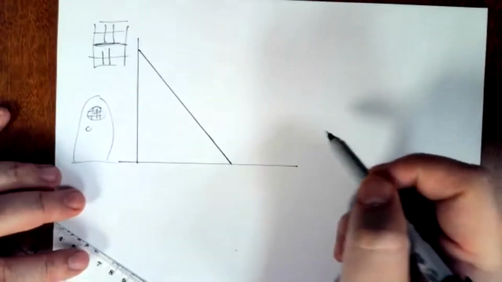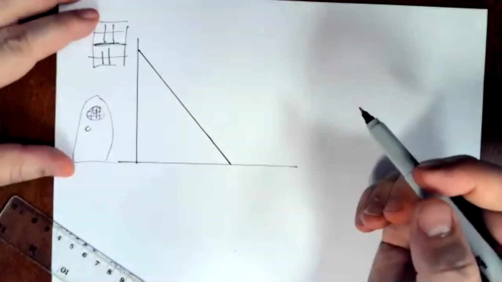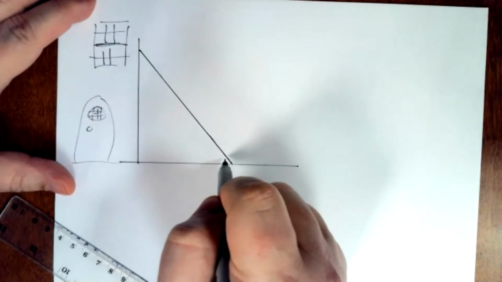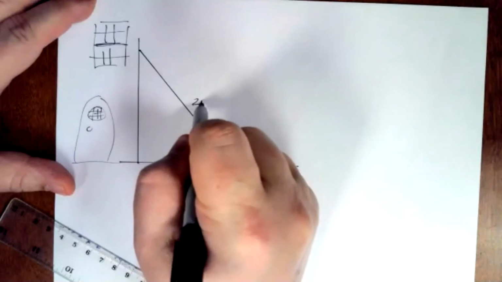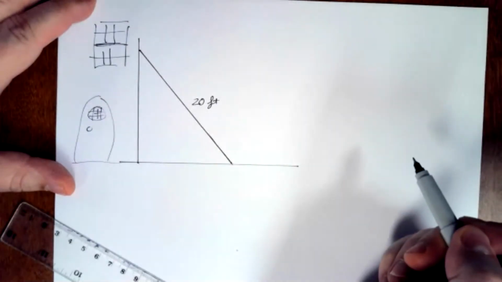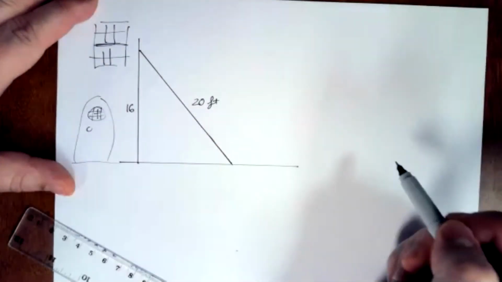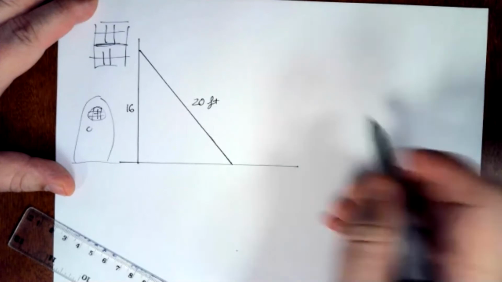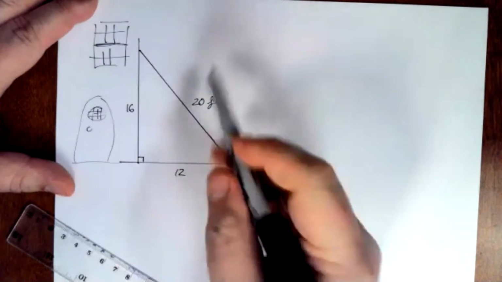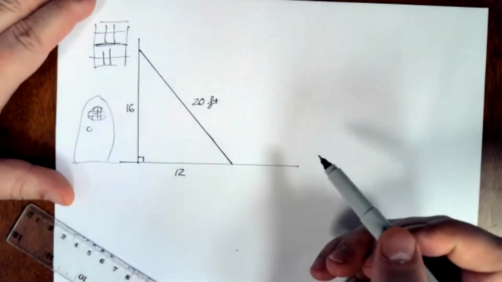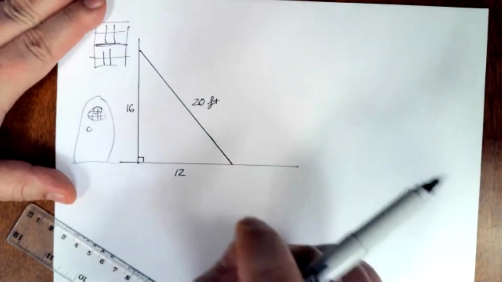This is just my crappy illustration of a house and a ladder, but you get my point. Now, let's say that the ladder is 20 feet long. And this is 16 feet high. And this is 12 feet away, so I've got a 3, 4, 5 Pythagorean triple, right? So I've got a right triangle. Now here's what happens.